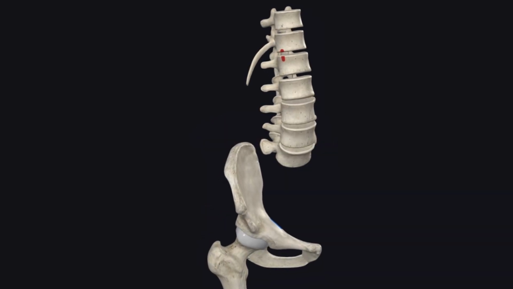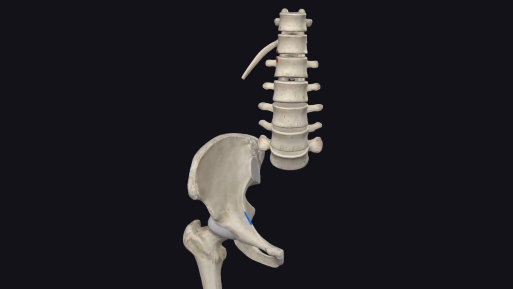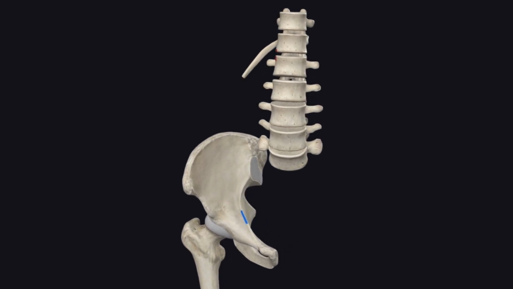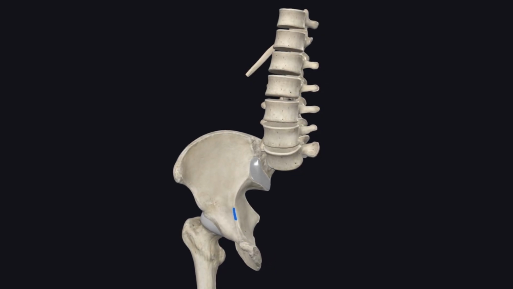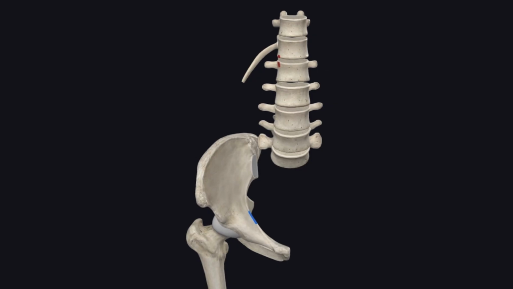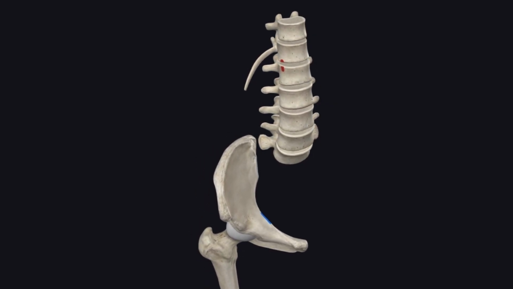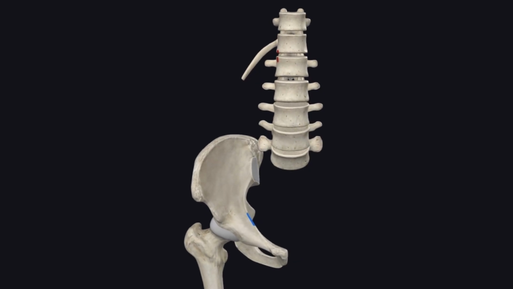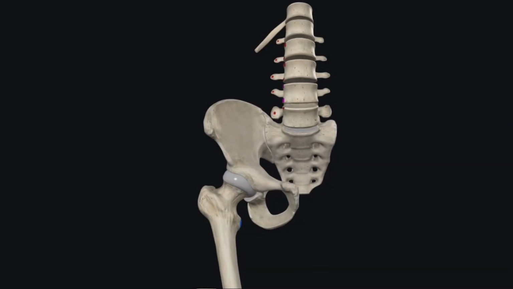Psoas Minor, when it's present, originates from the T12 and L1 vertebral bodies, as well as the T12 and L1 intervertebral discs. It'll insert onto what's called the iliopectineal eminence, as well as the fascia over the iliacus muscle. Much smaller and much more tendinous compared to Psoas Major. So relatively straightforward for both of these.